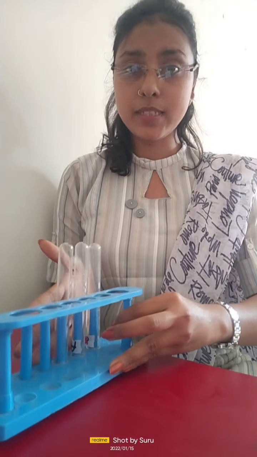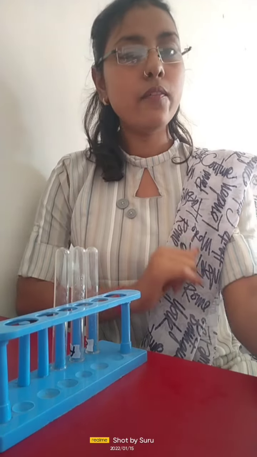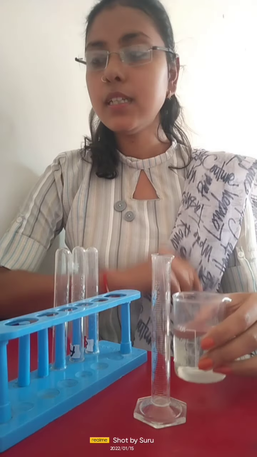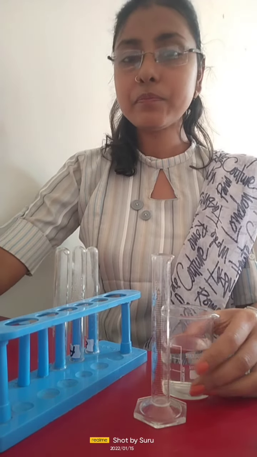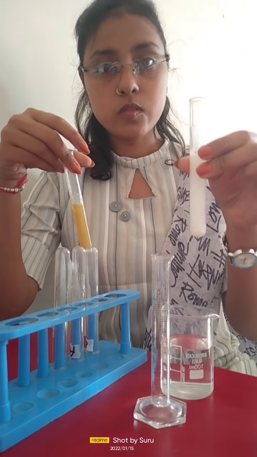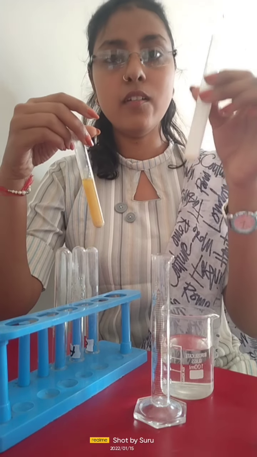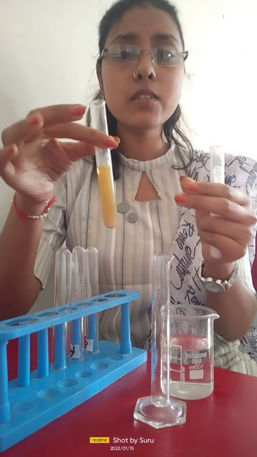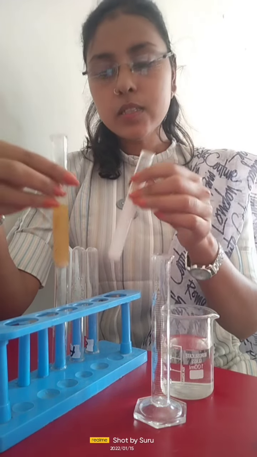So in today's experiment, we will observe the cleansing action of soap. For this experiment, we need apparatus like a test tube stand, some test tubes, a measuring cylinder, some water, and some soap solution, or you can take hand wash or any soap solution, and we need some cooking oil. So let's start this experiment now.